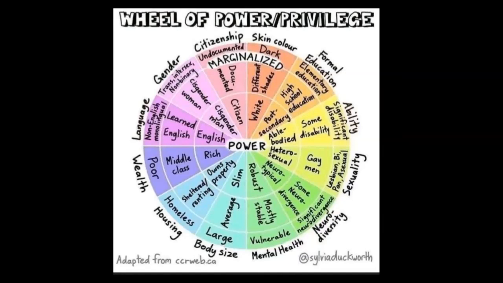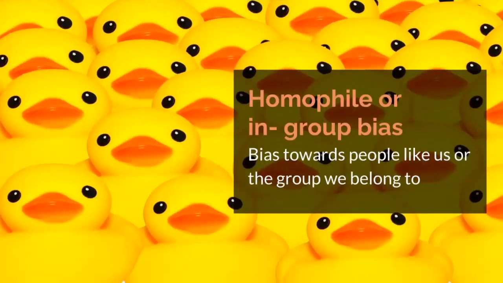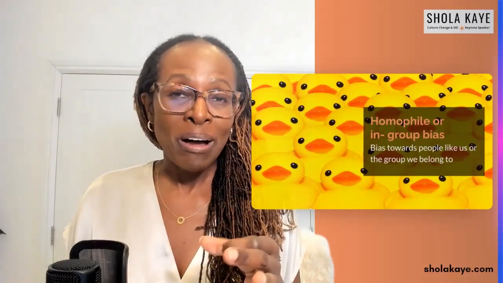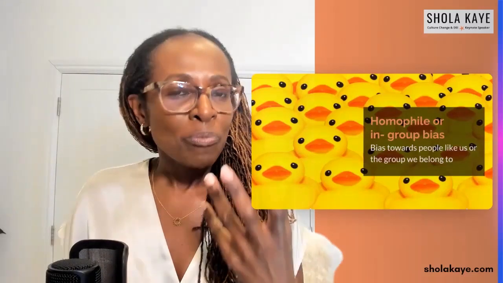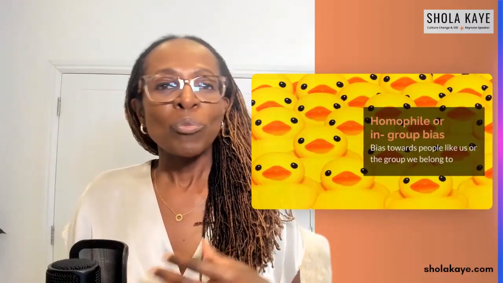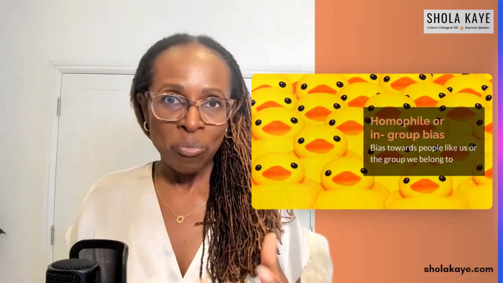Now, as far as bias is concerned, I'm sure many of you understand what bias is and how it originates, but one of the biggest biases is what we call homophily or in-group bias, where we are biased towards people who are like us, okay? And I don't know of any societies where there isn't this in-group bias, because humans are programmed, right? We're programmed to want to be with people who are like us, to want to give opportunities to people who are similar to us, to empathize with people who are similar to us.